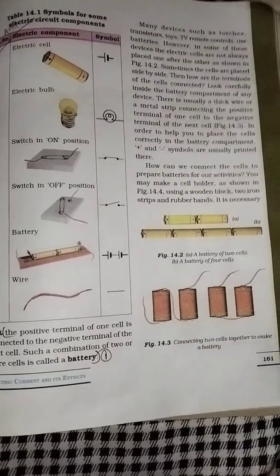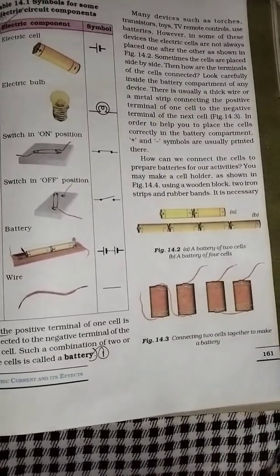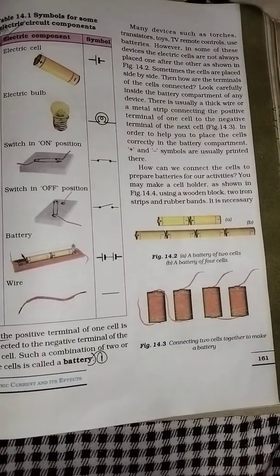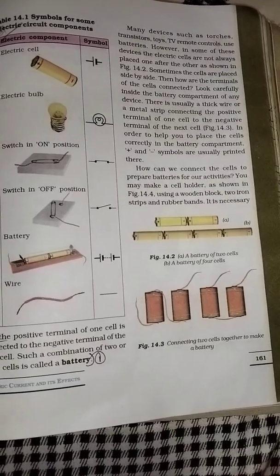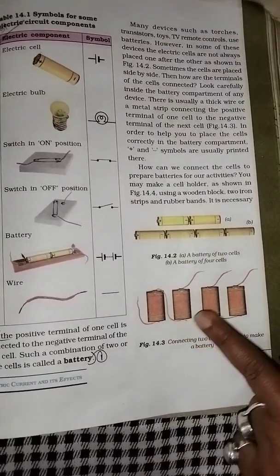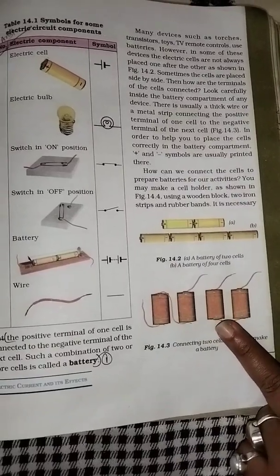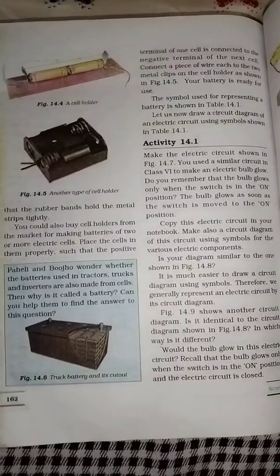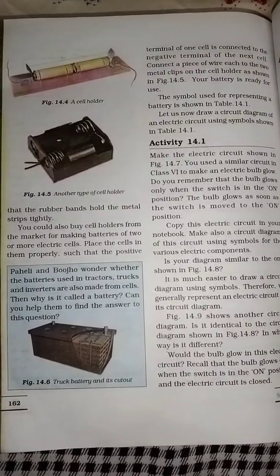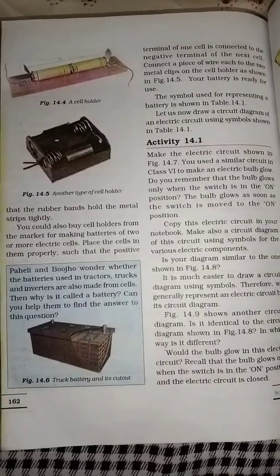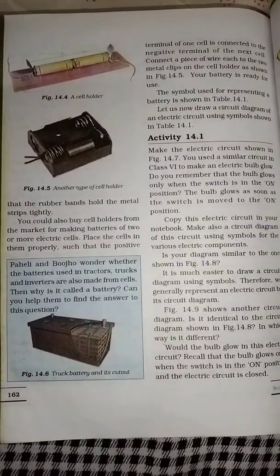How can we connect the cells to prepare a battery? Cells can be connected end to end or side by side. This is an end to end connection of cells and this is a side by side connection of the cells. Cell holders are necessary. Two cells are needed, and a rubber band holds the metallic strip tightly.